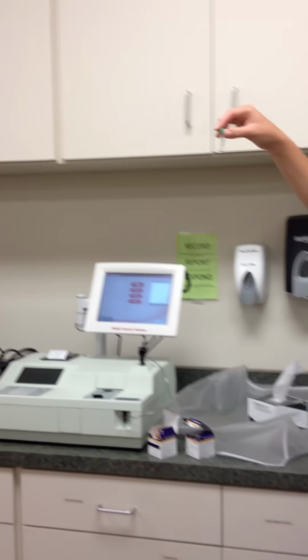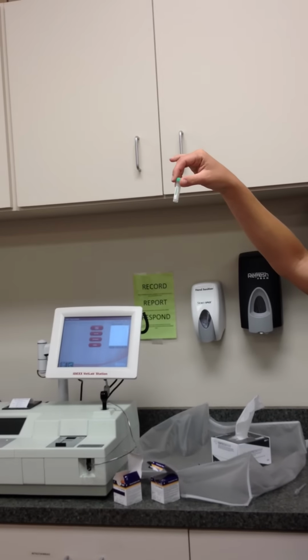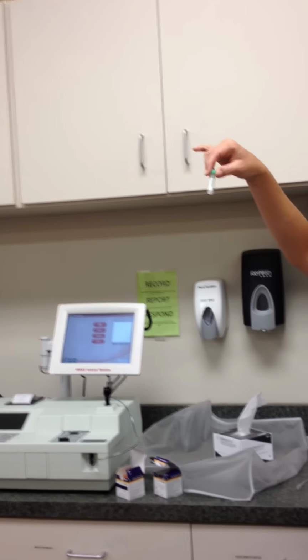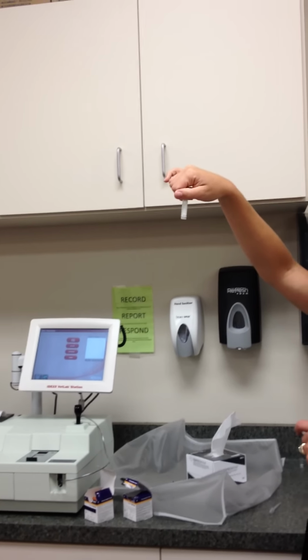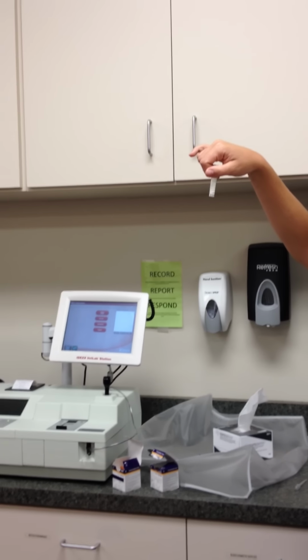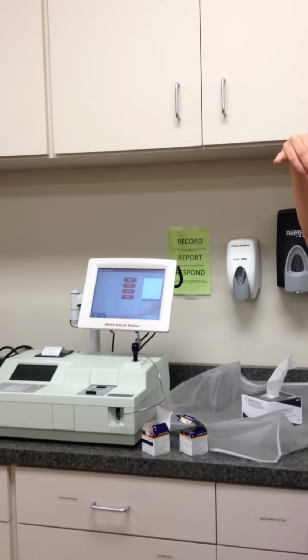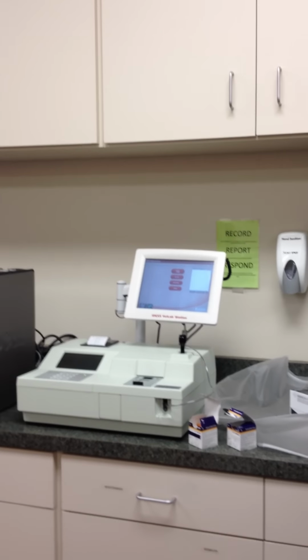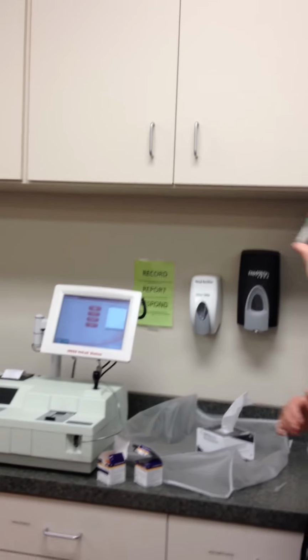Okay? Important. This tube can receive 1.3 mLs max. There's a line on there. It says right on it, fill to line, 1.3.